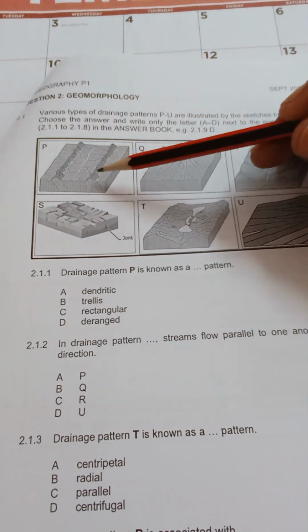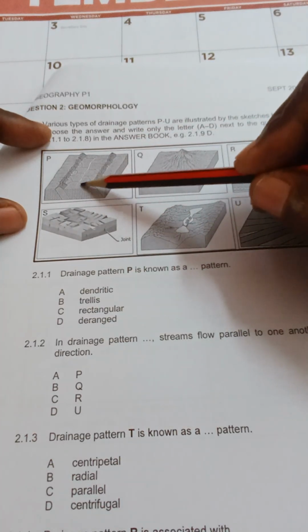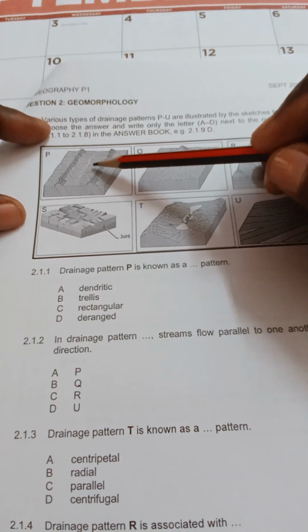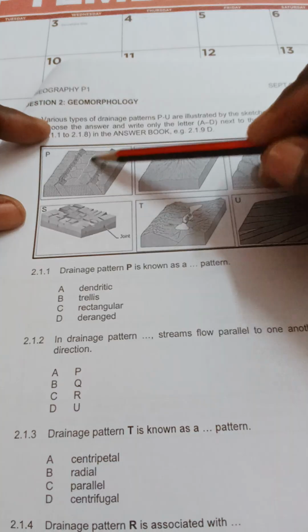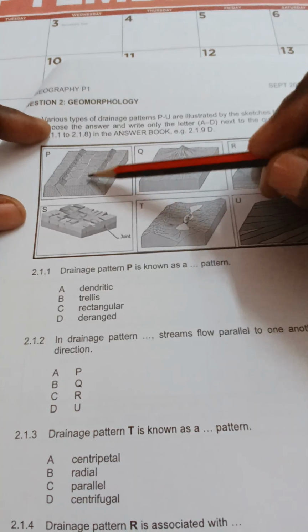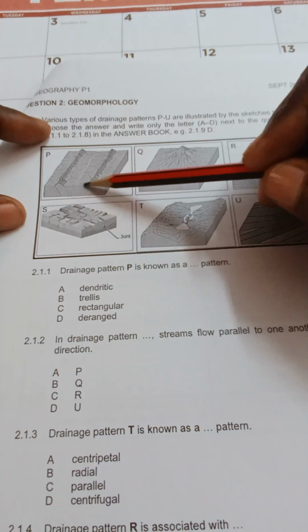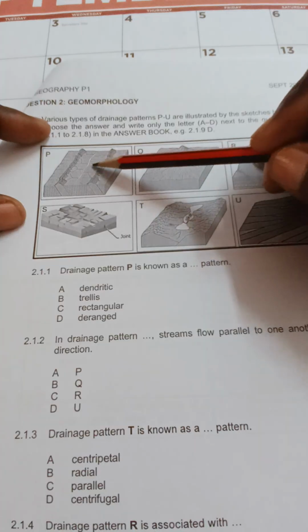So this one is your trellis. How do you identify that it is a trellis? You can see the many tributaries are joining the main river at right angles. That's what makes it a trellis. Where is it formed? Hard and soft rock, the underlying rock. So the tributaries are joining the mainstream at right angles.